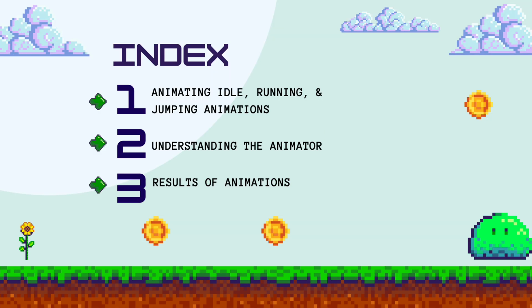So now let's take a look at the index for this video. First, we'll be animating the idle, running, and jumping animations. Next, we will understand the animator window. And lastly, will be the results of our animations after applying them to our player. So let's just head to Unity and I will showcase how you can do that.